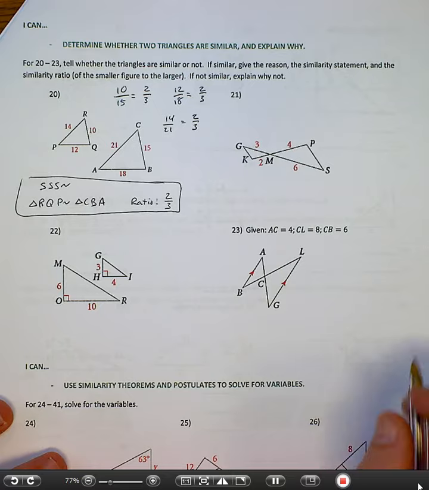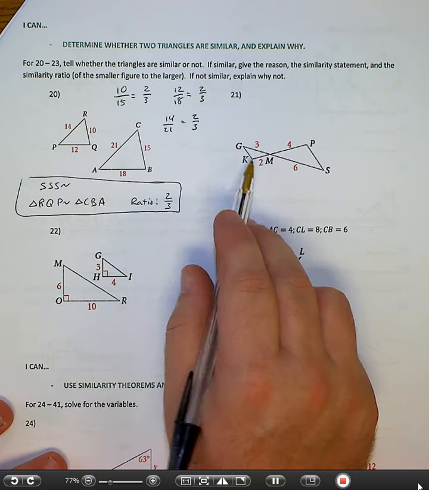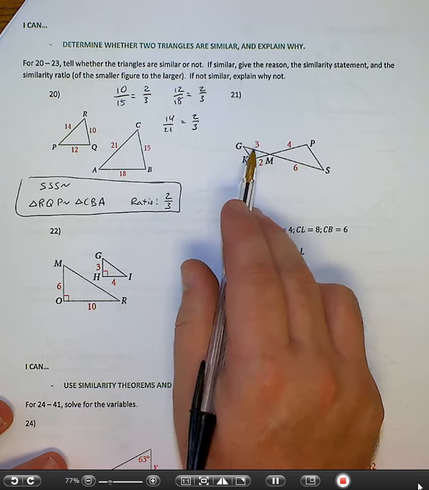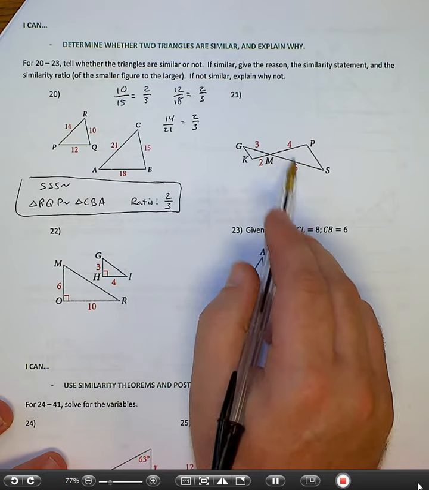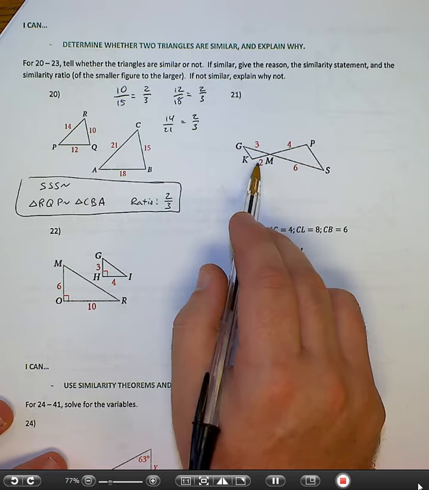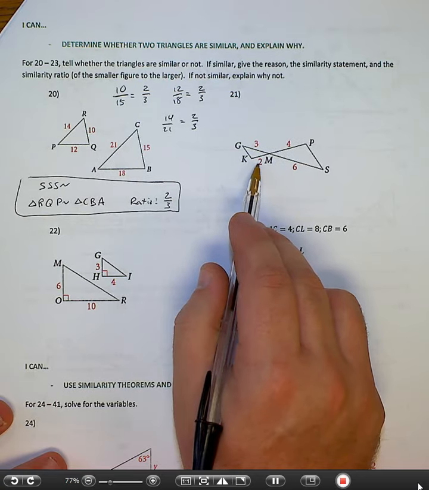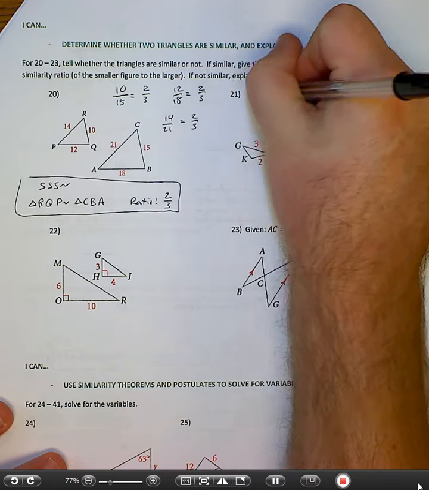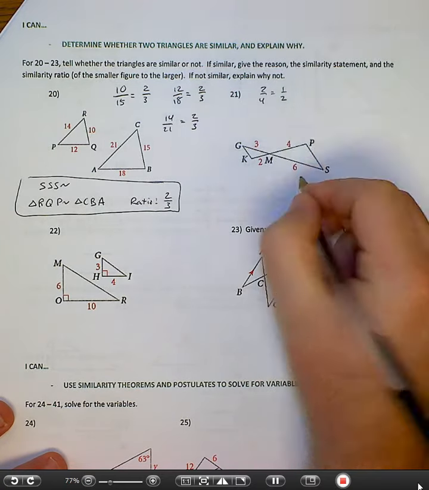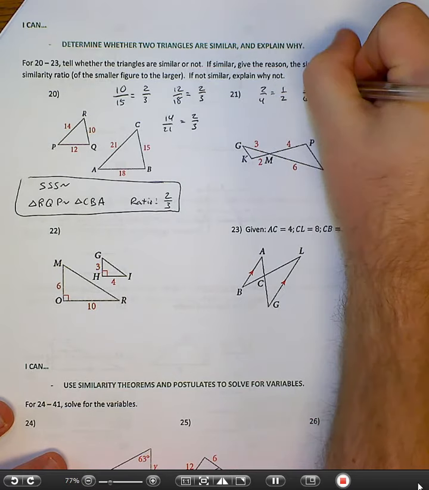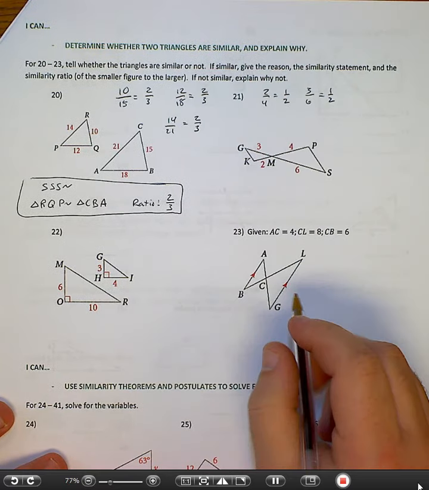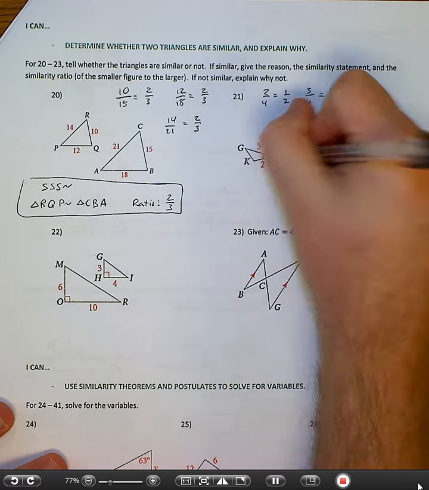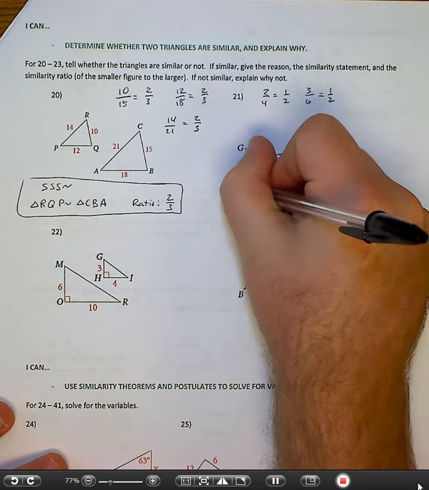Okay? 21. Again, I'm going to check my sides. So I have 3 and 2, 4 and 6. What matches with what? Well, 2 is the smaller side of the 2 here. So 2 matches up with the smaller side over here, which is 4. That reduces to a half. 3 matches up with 6, which reduces to a half. So that's only 2 though, so it's not side, side, side. But hopefully you see that we have vertical angles here. So those are equal. So we have side angle side similarity.